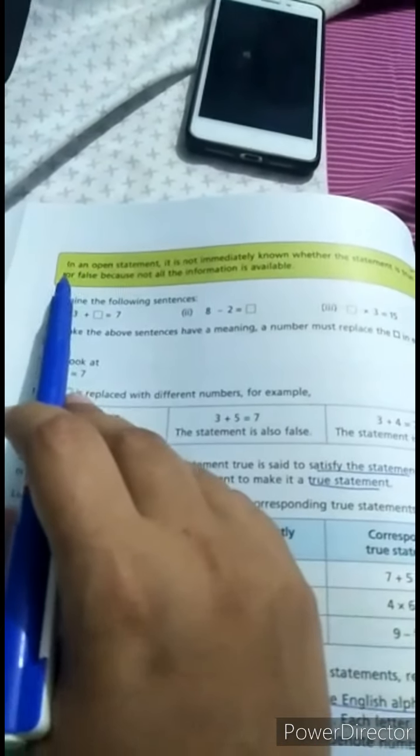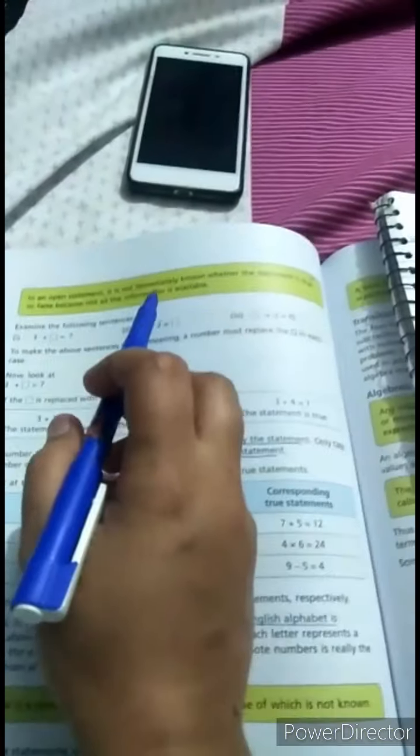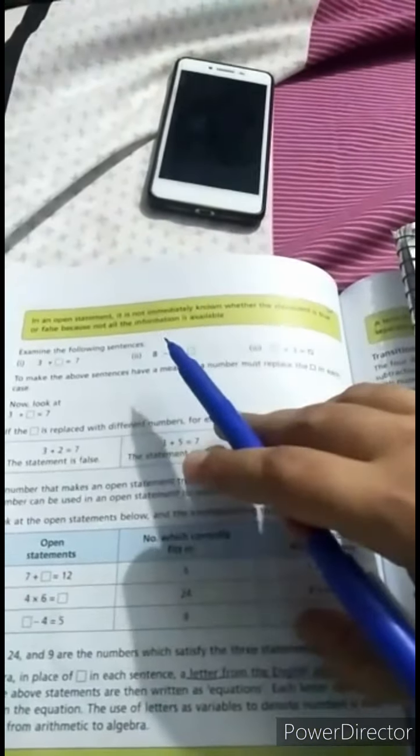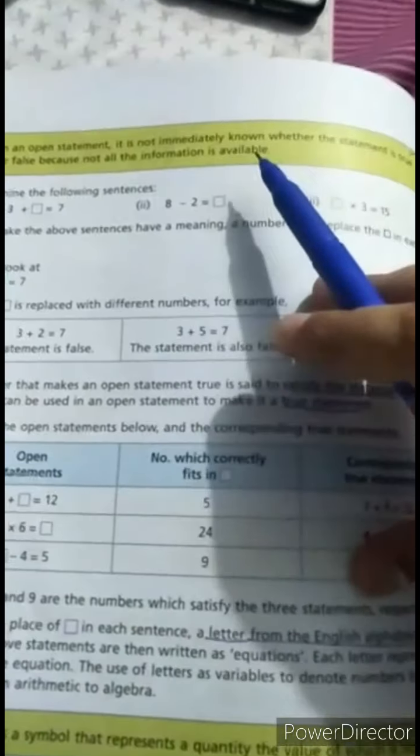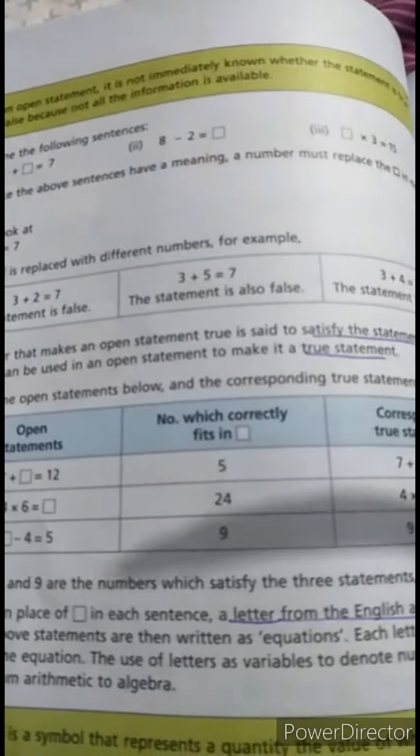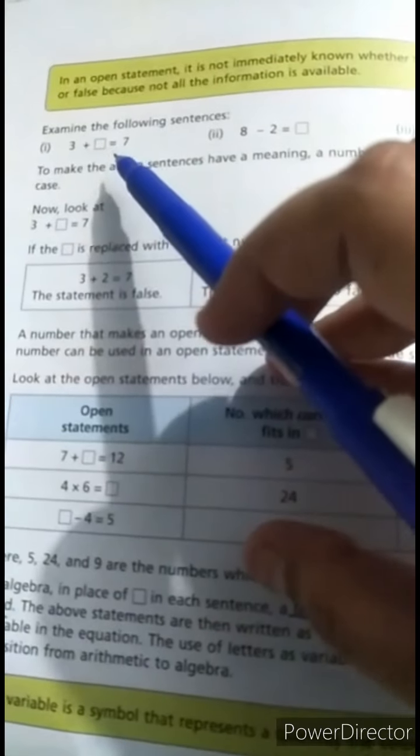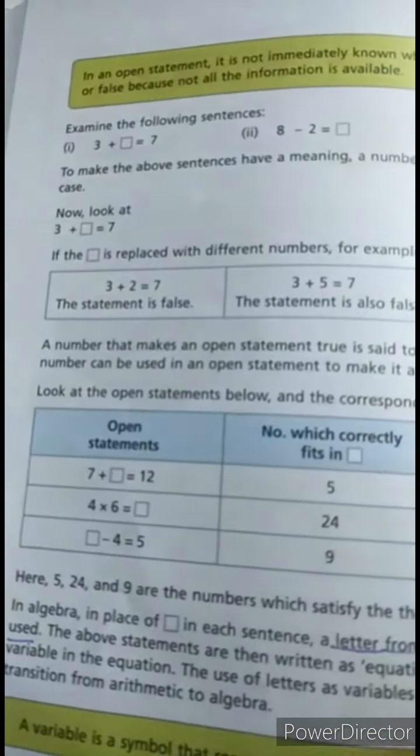Dear students, there is further explanation for a statement. In an open statement, it is not immediately known whether the statement is true or false because not all the information is available. If we are given a statement, we do not know whether it is true or false because we have to manipulate, evaluate, and solve it.